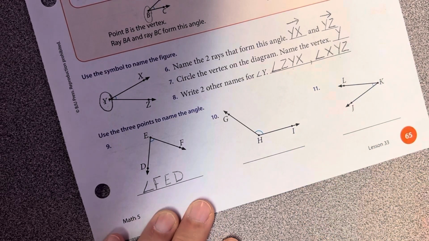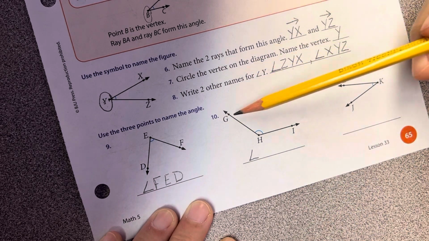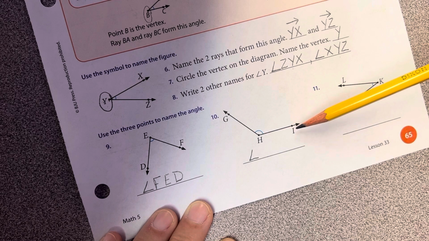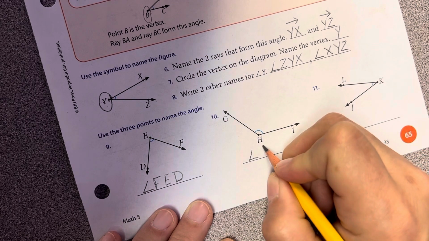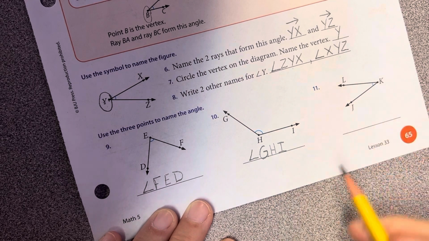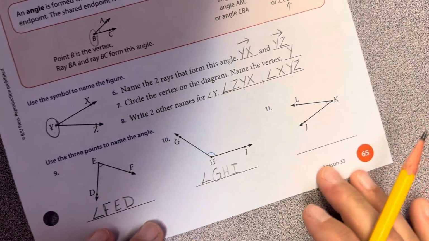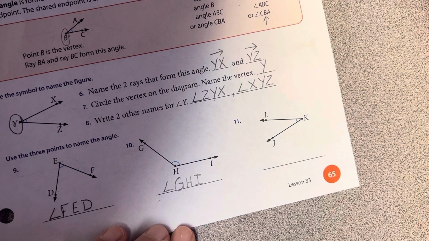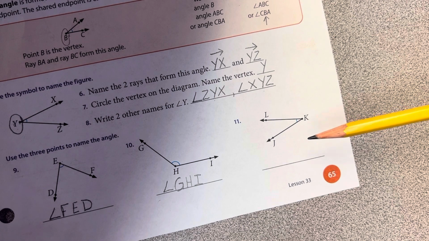On number 10, I'm going to again draw my angle symbol. And then I can do either G, H, I or I, H, G. I'm going to go ahead and do G, H, I. And this would tell me that this is angle GHI for our points and that the vertex is letter H or point H. Go ahead and we're going to do 11 like we did 5 up here. I want you to pause the video and see if you can answer 11 correctly.